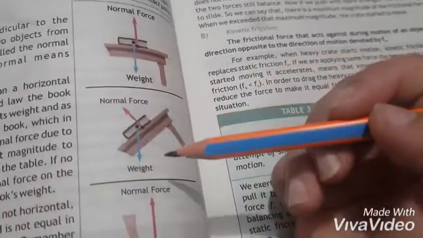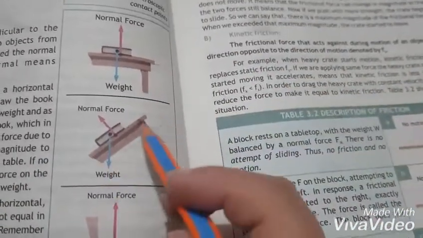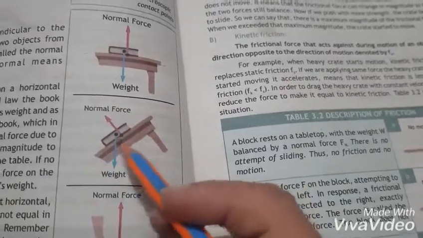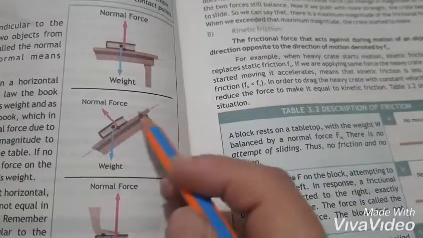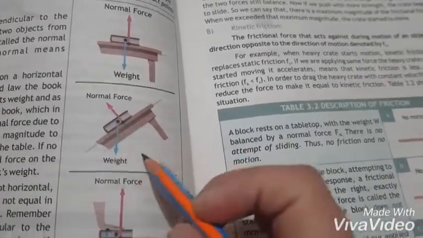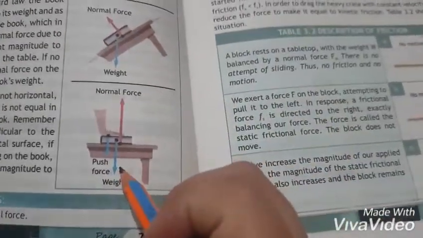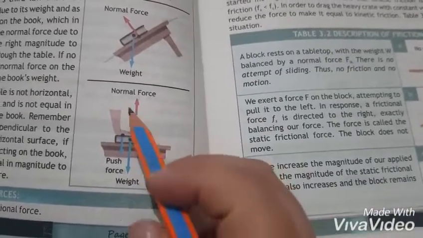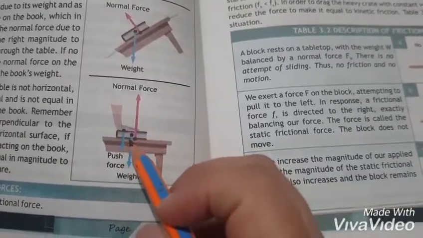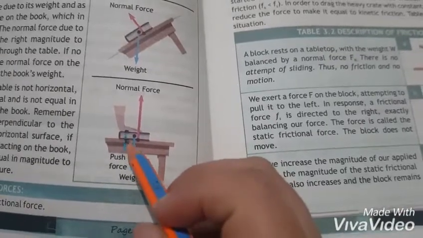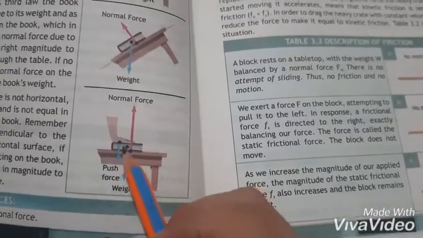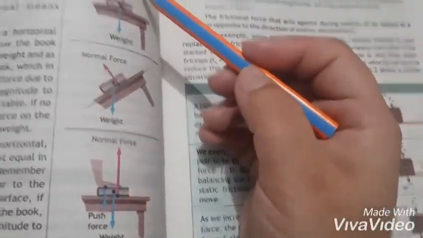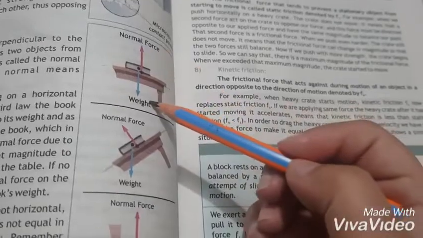If you change the orientation of the surface, the normal force will still be perpendicular. For example, in this diagram, if this is the orientation of the surface, the normal force is perpendicular to that surface. In this diagram, similar is the case with the normal force. If you push this book against the table, then this pushing force is acting in the downward direction. So actually there is a combination of different forces: normal force, weight, pushing force, or any other applied force.